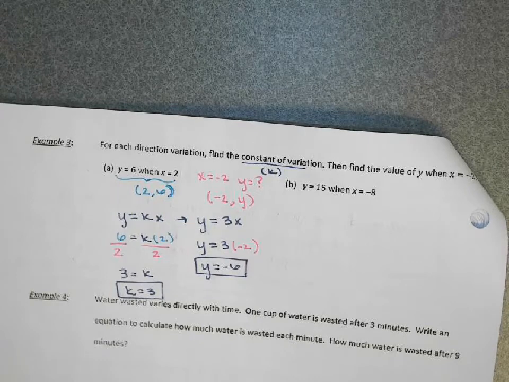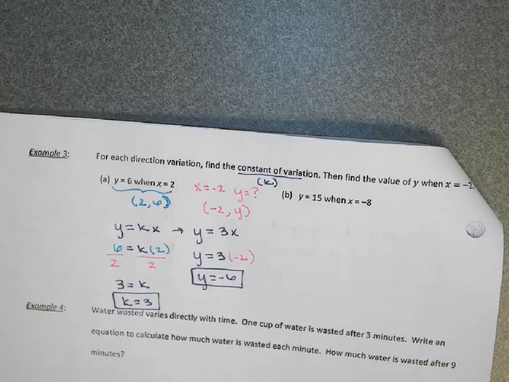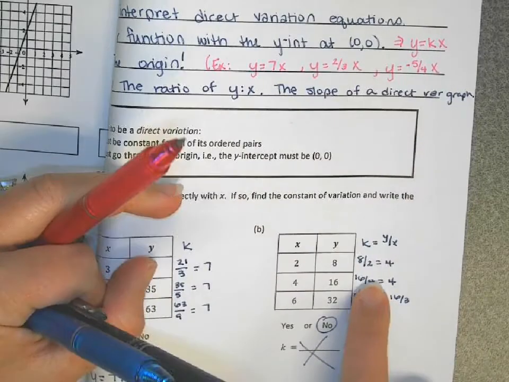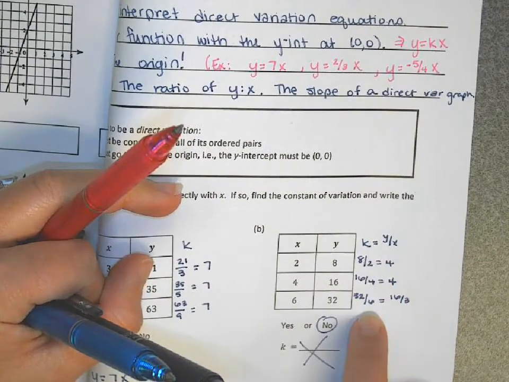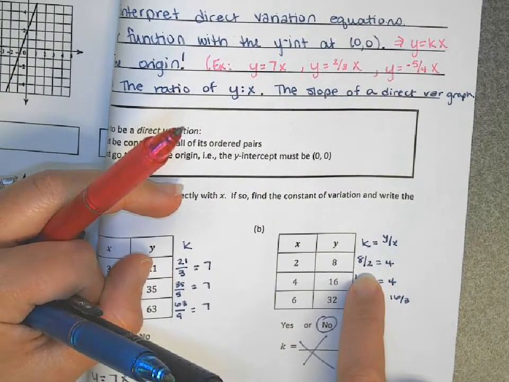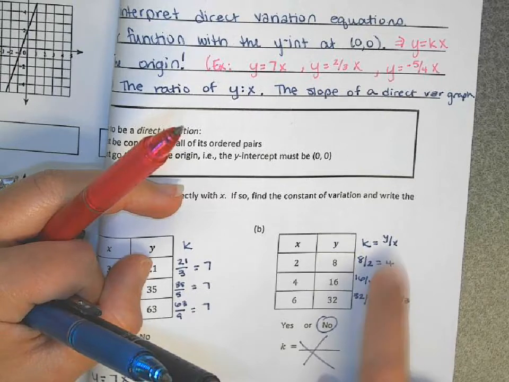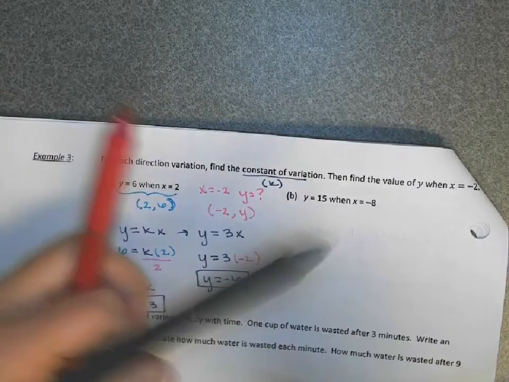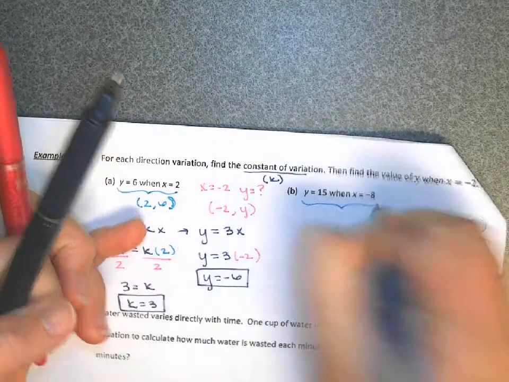All right, the next equation, I'm going to show you the other way that you could find how to write this equation. On the front side, how were we finding k before? What were we doing to find k when we were doing this table? We put y over x. K is always y over x. So you could figure it out by saying, okay, here's a point.